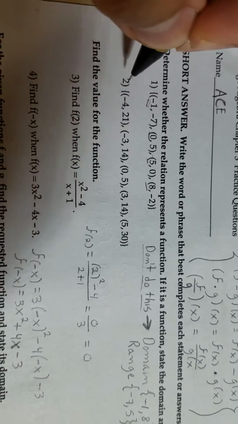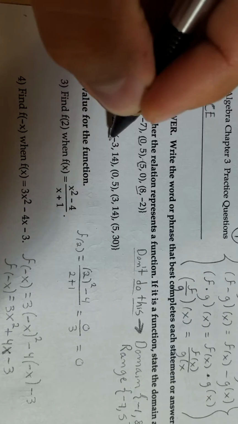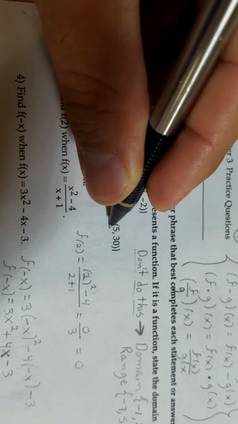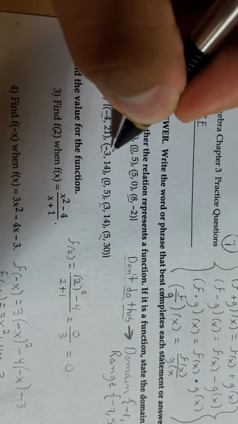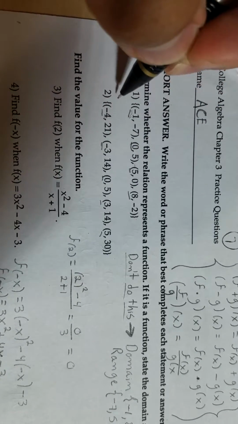You will do the same thing with number 2. So your x values will be -4, -3, 0, 3, and 5. So do you see any of these numbers being repeated twice or maybe 3 times? No, so that means that also number 2 is a function.